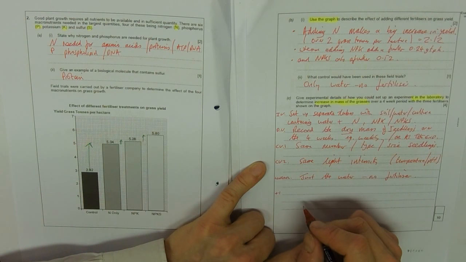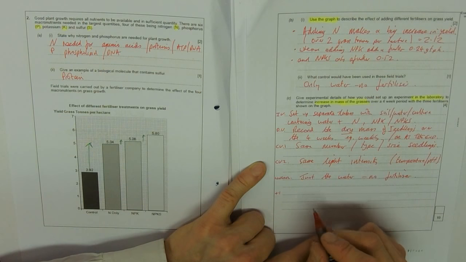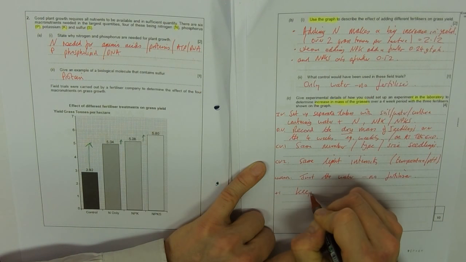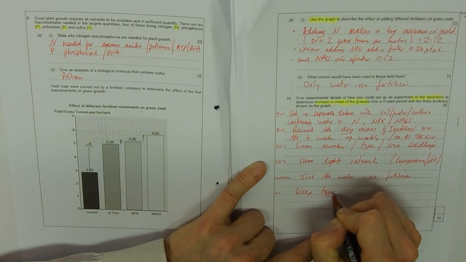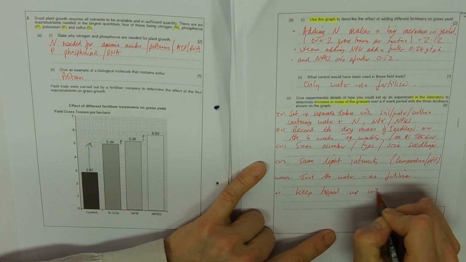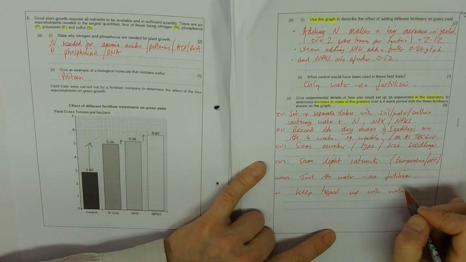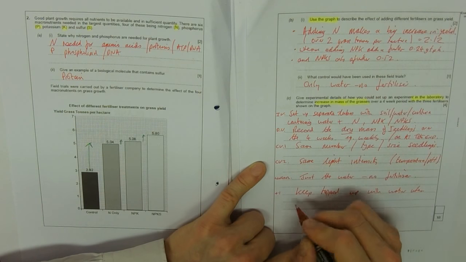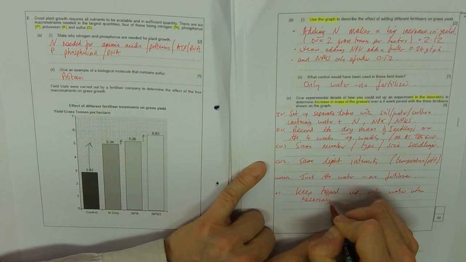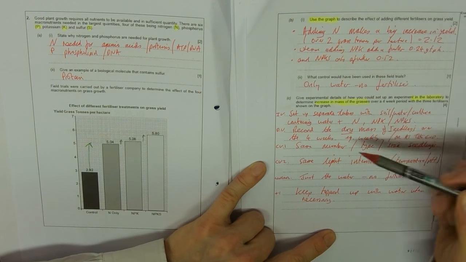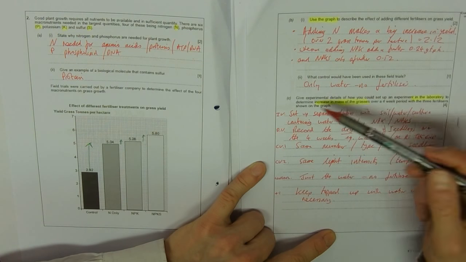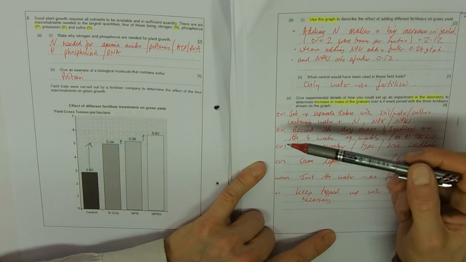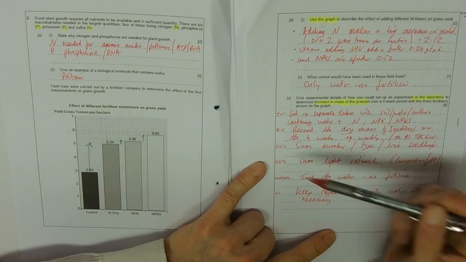You need to keep them topped up with water, as they'll use this. So keep topped up with water when necessary. But the 4 marks are the same as what we've told you each time you attempt one of these: independent variable, dependent variable, control variable 1, control variable 2.